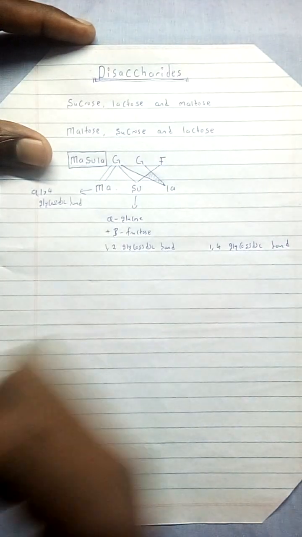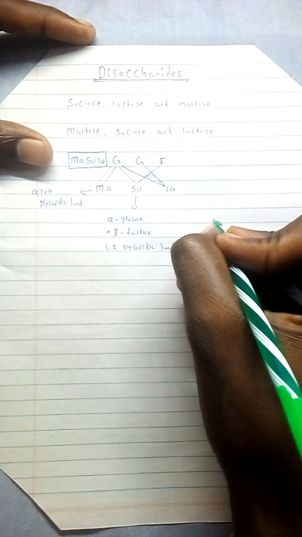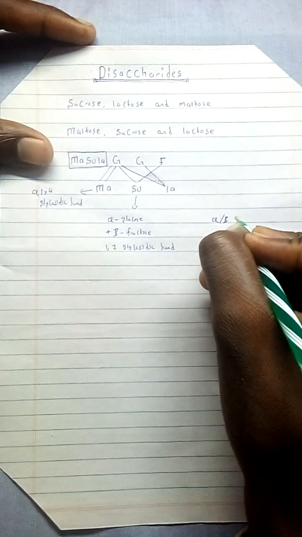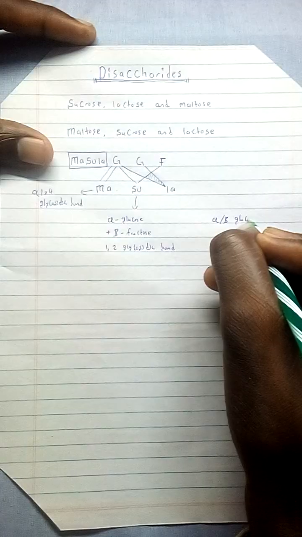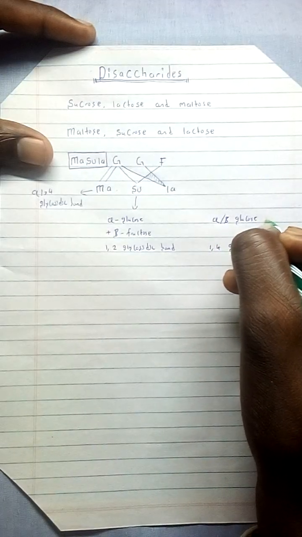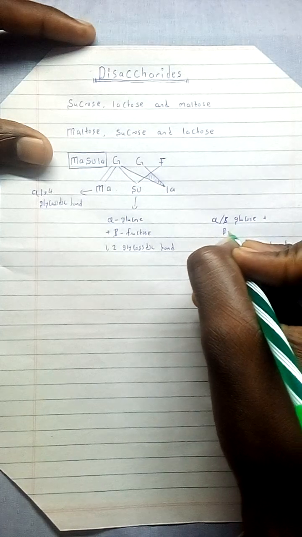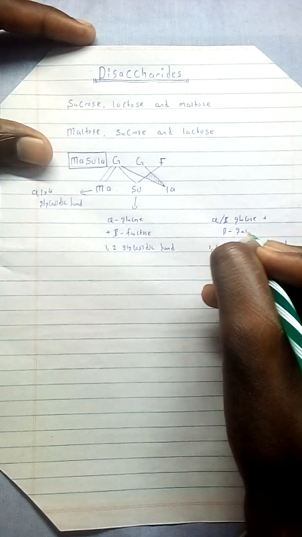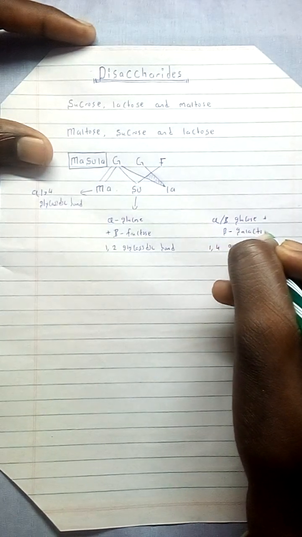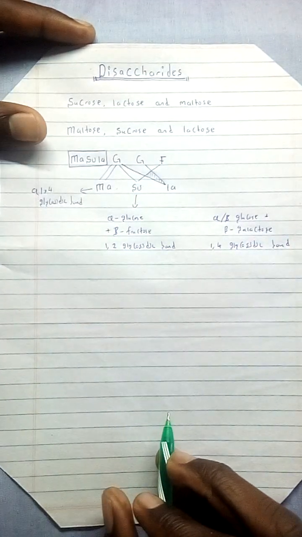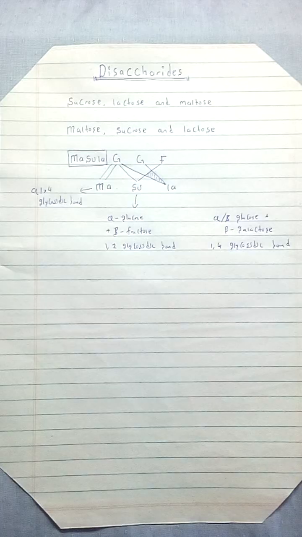Okay, so it is made up of alpha or beta glucose plus beta galactose. Right, guys? Yes, that's the thing.